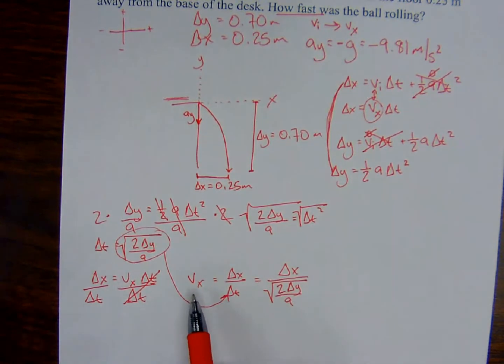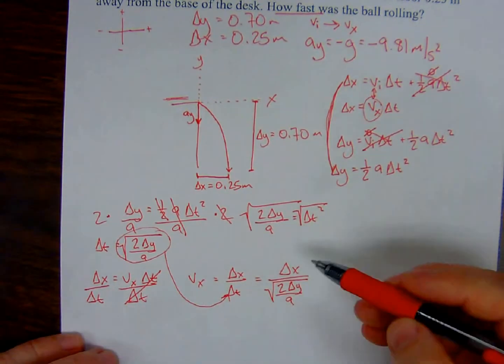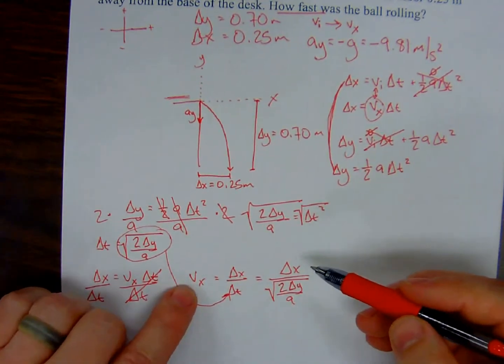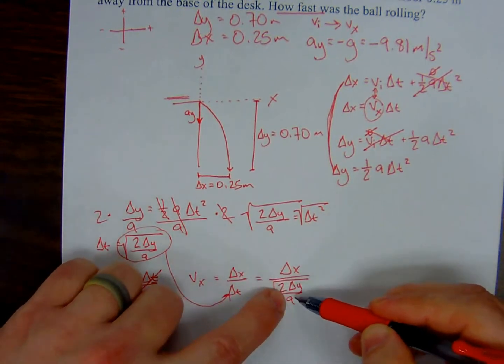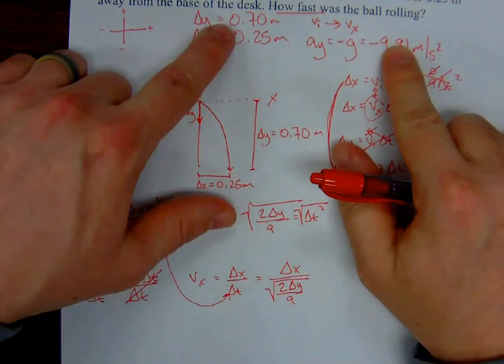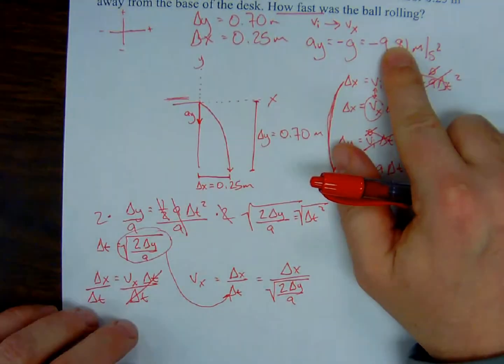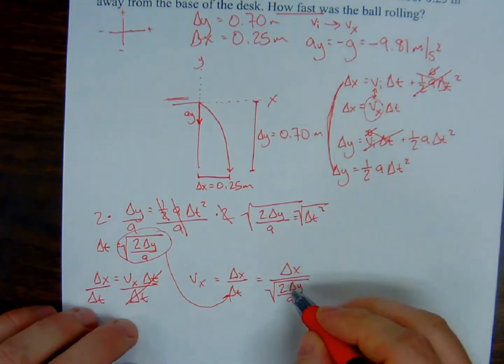Okay, but for the sake of having it look not quite as gnarly here, I'm going to do a little bit of a rearrange so that it's easier to plug stuff in. I hope you understand that we're dividing delta x by a fraction. We have a numerator and denominator.